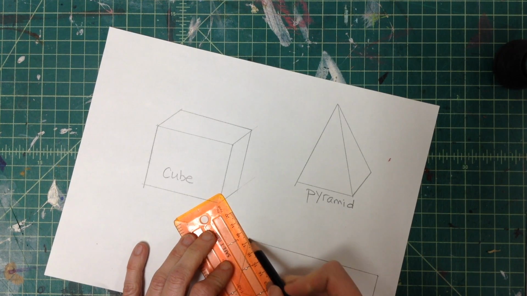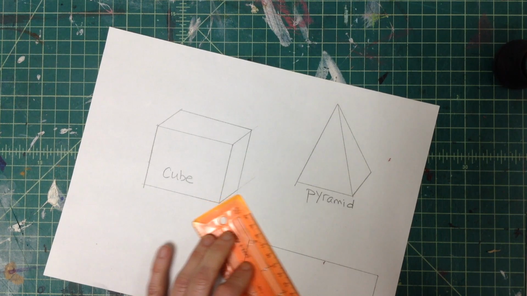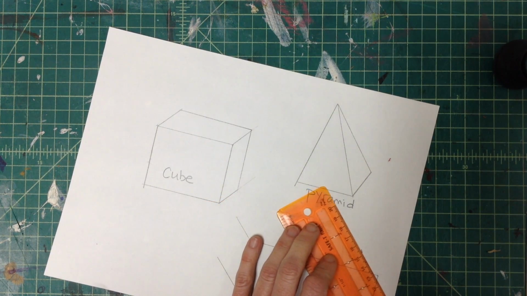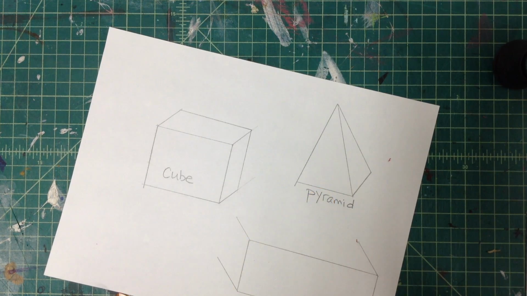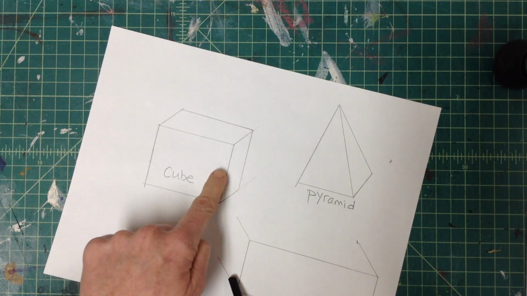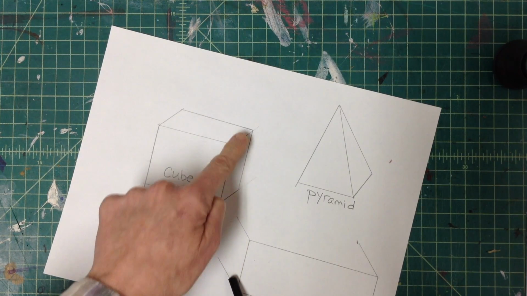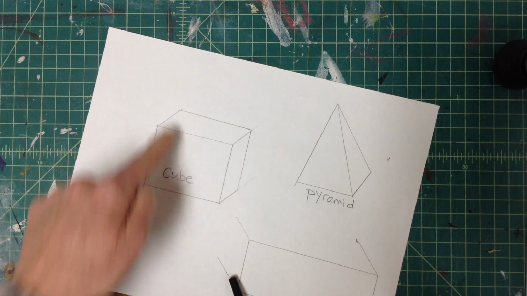Notice I'm sliding my ruler. Connect the diagonals for the rectangular prism just like you connected the diagonals to make a cube.